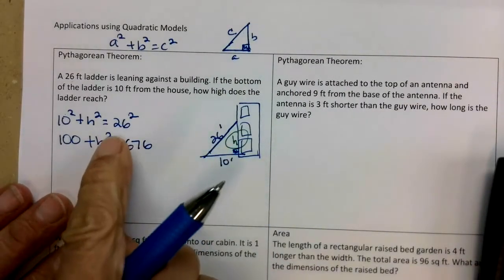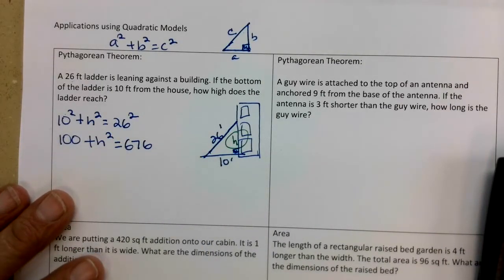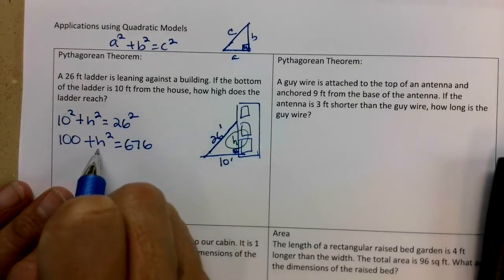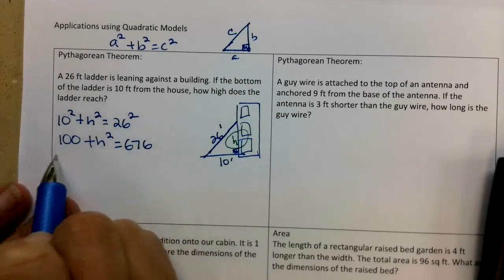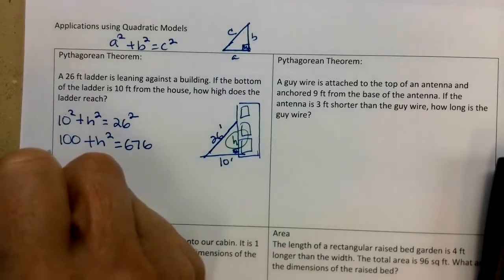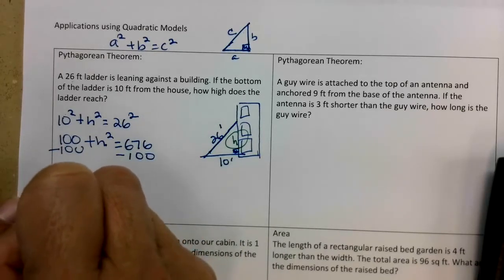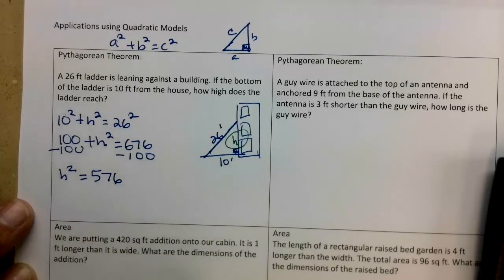Now I have a squared. When you have a squared, one of the ways that we can solve these is to get a 0 on one side of the equal sign. But I'm looking ahead and seeing what I've got. What I don't have anywhere in my equation is an h to the first power. So that's kind of good. If I just have an h squared and everybody else is a number, then one of the ways I can solve this is to get the h squared by itself. So I'm going to subtract 100 from both sides. So h squared equals 576.